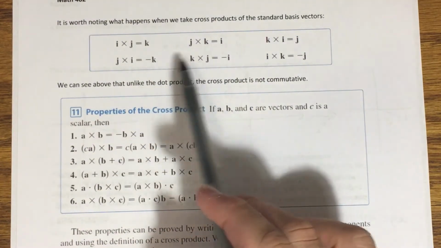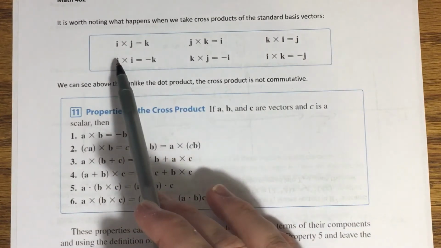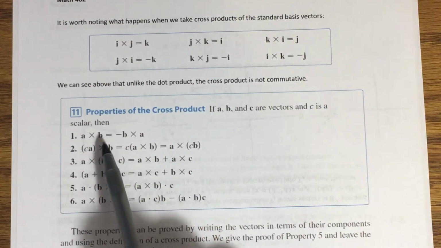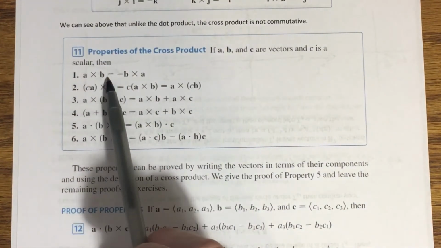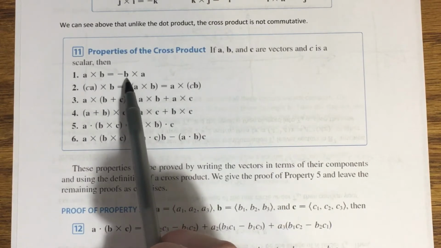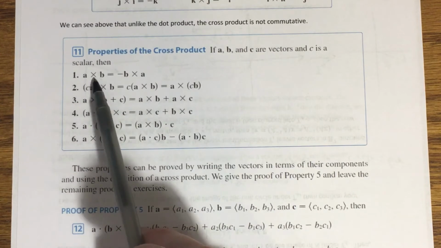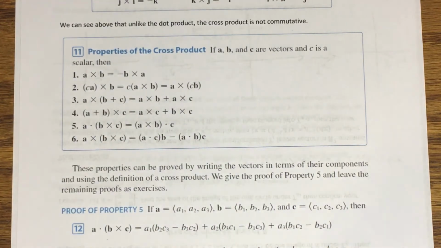So this again shows that the cross product is not a commutative operation. However, it's close to commutative, which we see in the first property listed here. If I have A cross B and I reverse the order of that, I get the opposite of A cross B. So A cross B is equal to negative B cross A. They're related, just not equal.